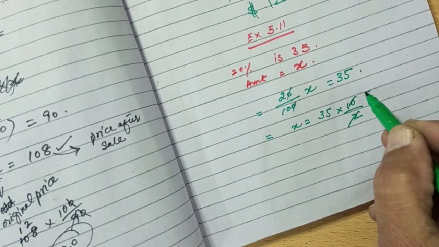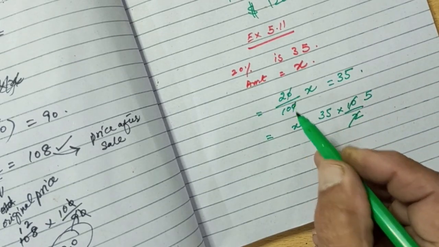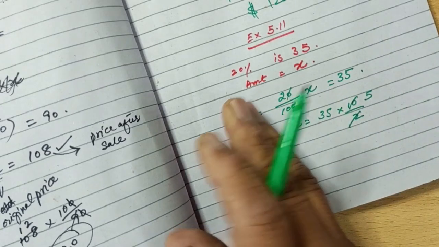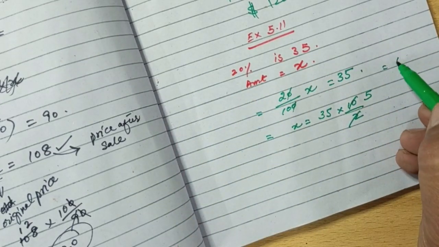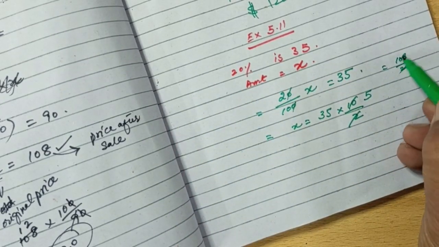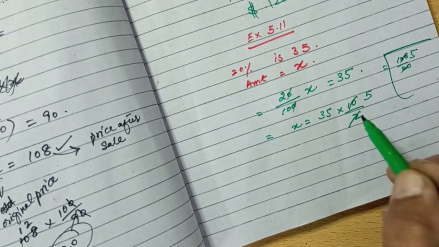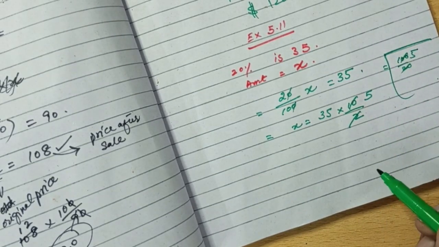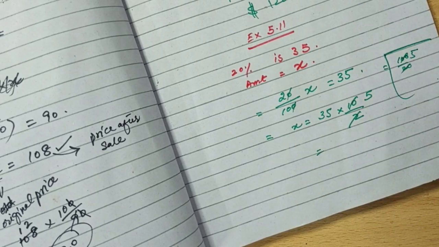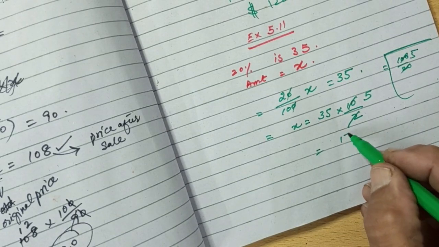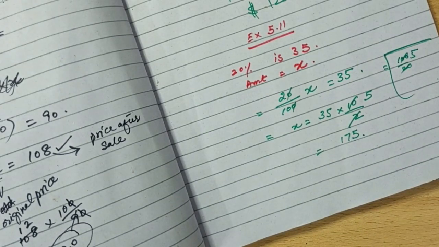Now it will go with 5, or you can take the whole thing over here like this, 100 upon 20. It will again come as 5. So 5 times 35 is equal to 175.